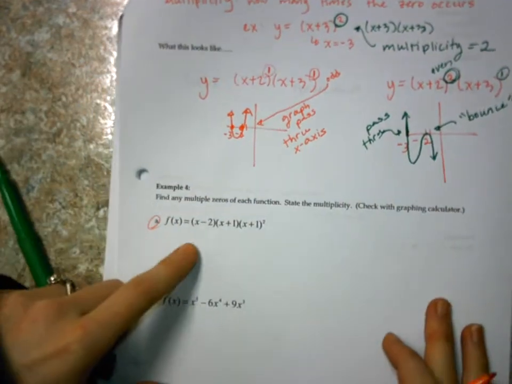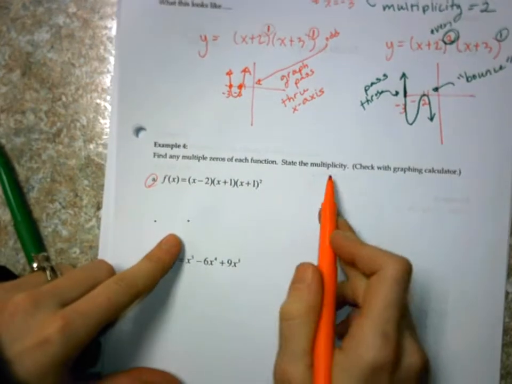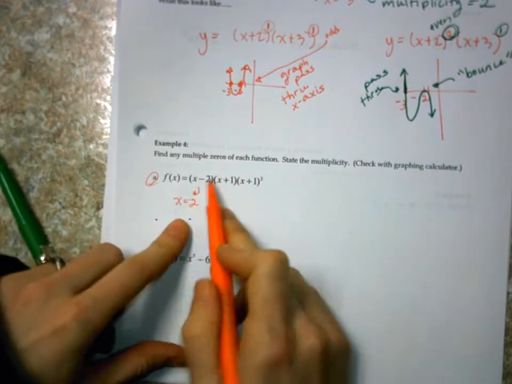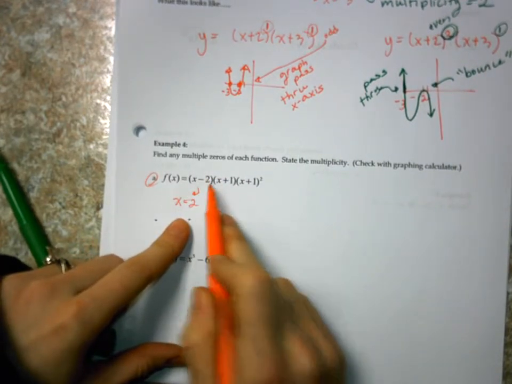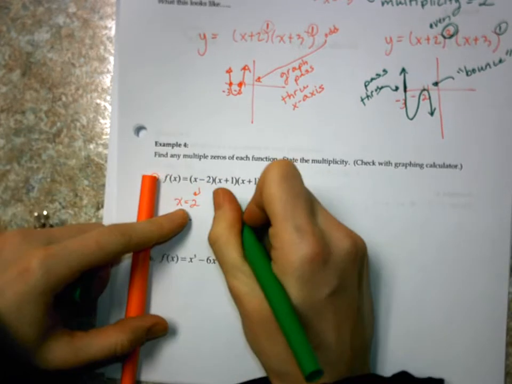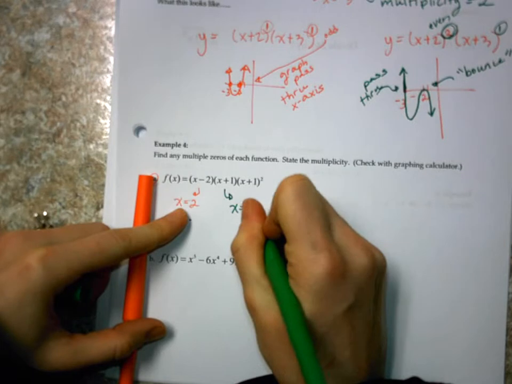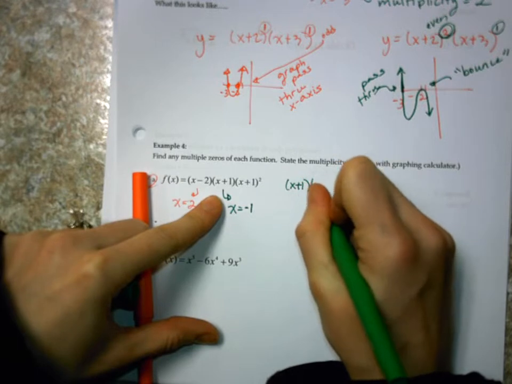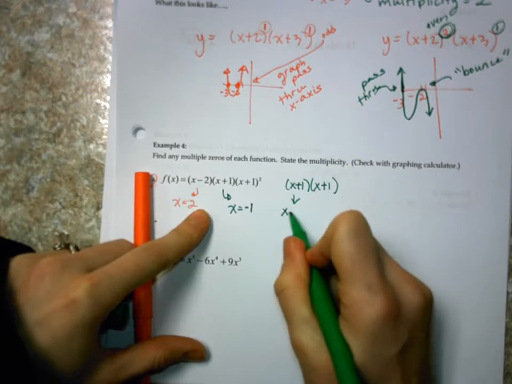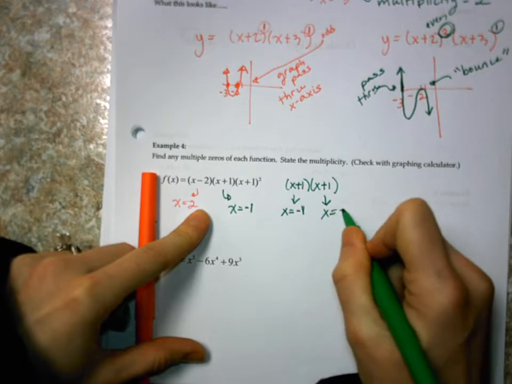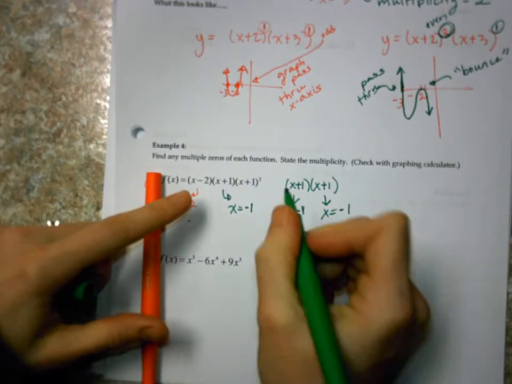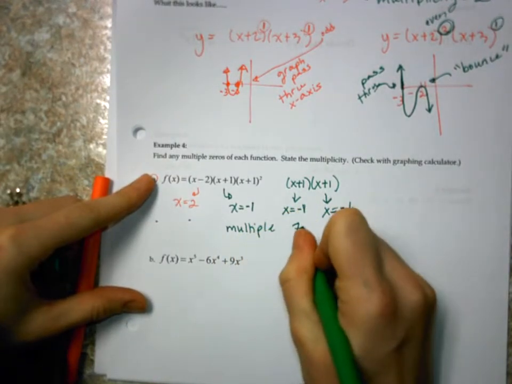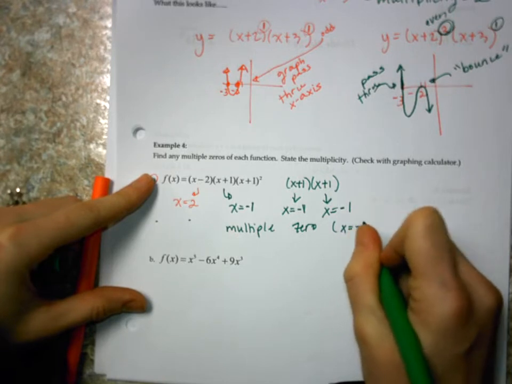So let me take a look at letter A. Find any multiple zeros of the function and state the multiplicity. If I look at the zero here, this one would be x equals 2, but that's not a multiple zero because that (x minus 2) factor does not occur more than once. If I look at this, however, x equals negative 1 occurs here, and if I think of (x plus 1) squared as (x plus 1) times itself, then I see I have the same zero at negative 1 three times. Since it occurred 3 times, my multiple zero would be negative 1.